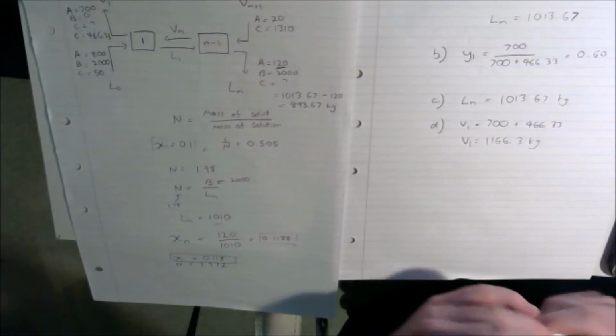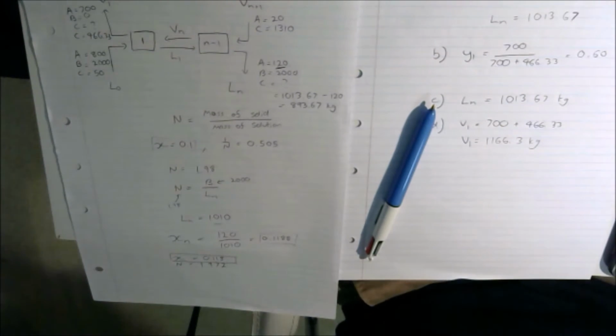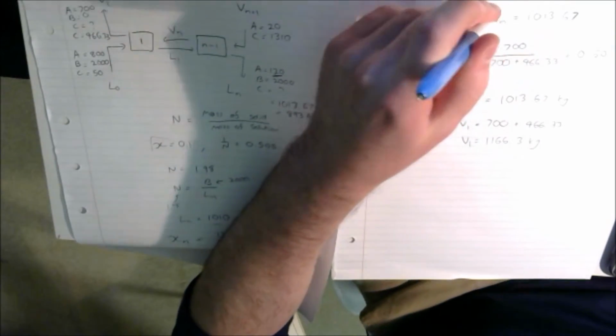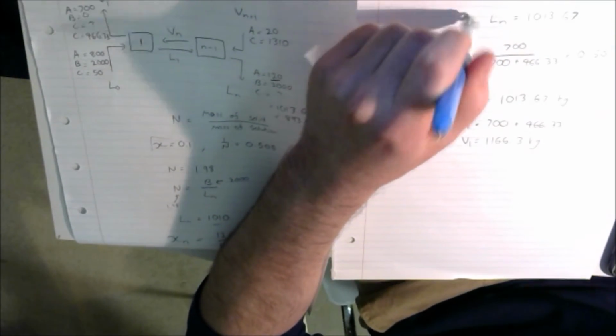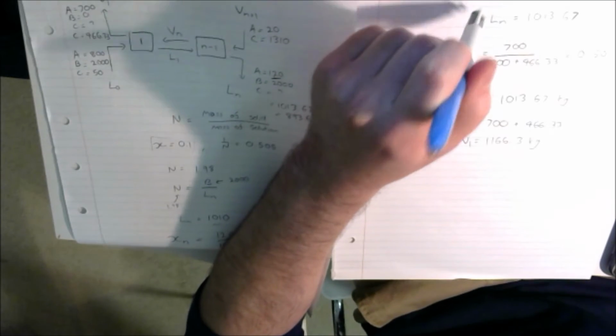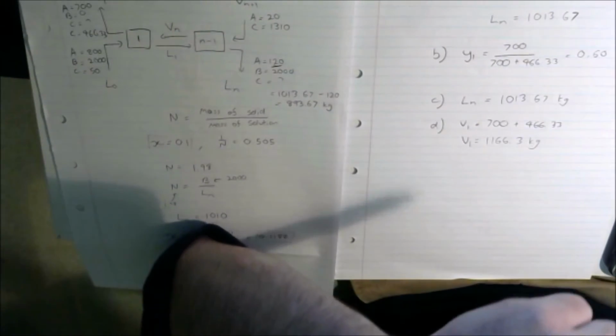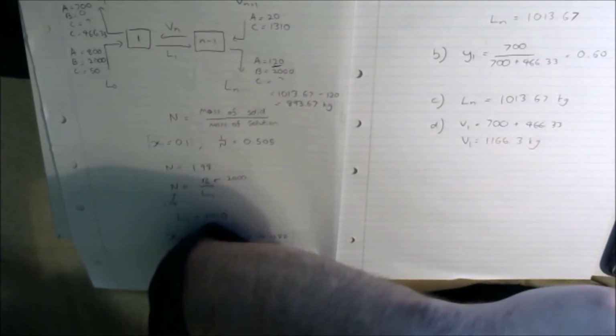Unfortunately, that was the easy part. Part E is where things get a little bit more hairy. So the first thing to think about when we're looking at the number of ideal stages is what method we're going to use. Because we were given a relationship between concentration X and N earlier on in the question, you can probably infer from that this isn't going to be a constant underflow process.